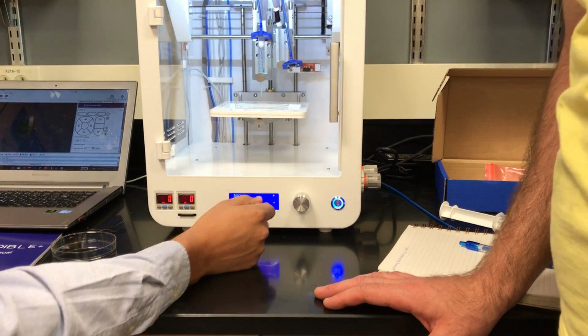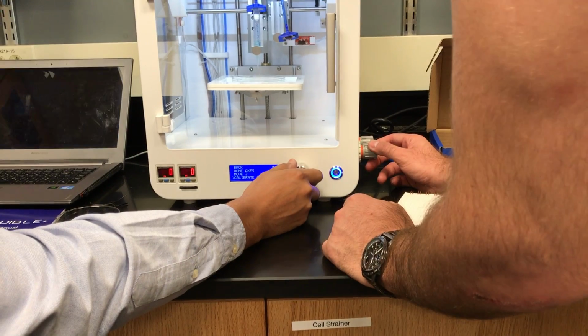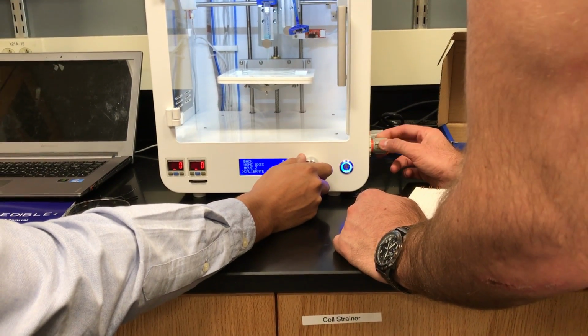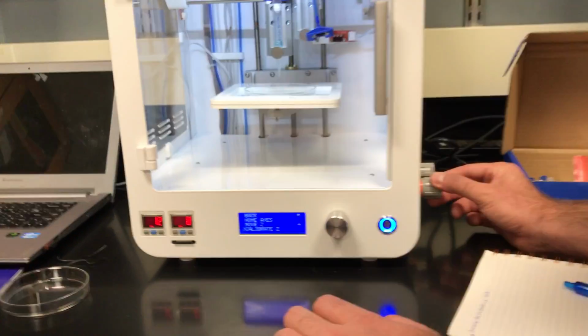Let's set the pressure to 35, just so that we know it's extruding. You can set it clockwise. It's gonna take a few turns before it starts. Okay, right now, yeah, now it's moving. I thought you could pull it out.